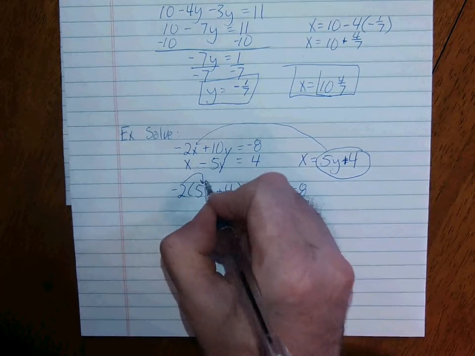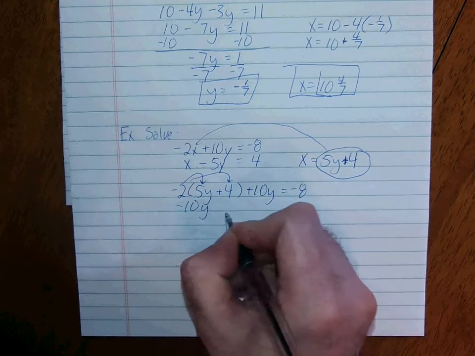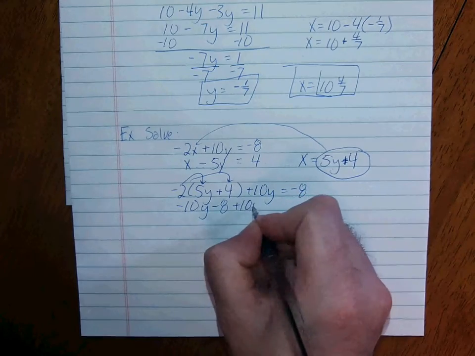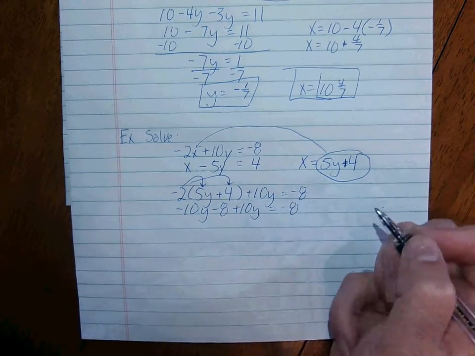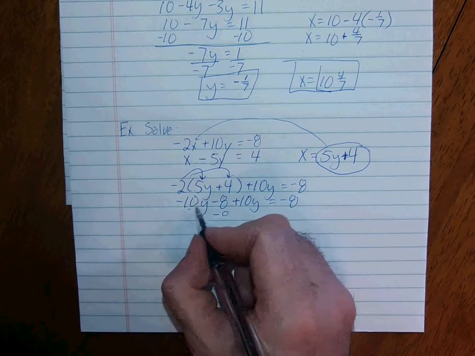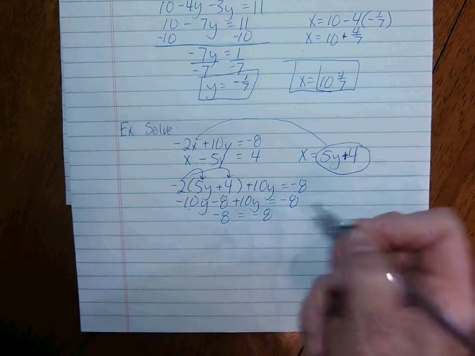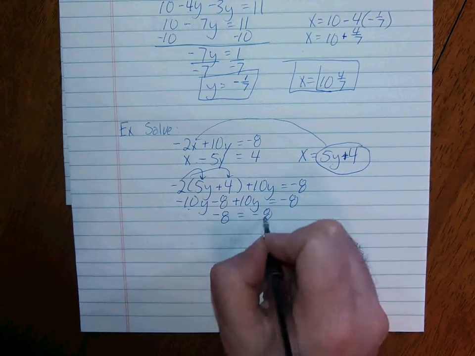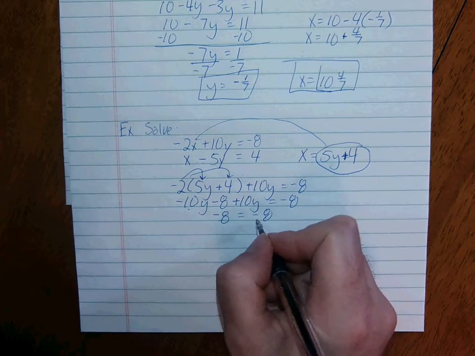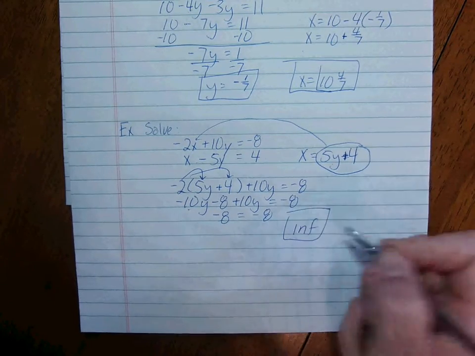So we're going to have to use distributive property here. So you're going to multiply that out. That's going to be negative 10y minus 8 plus 10y equals negative 8. In this case, our y's are gone. So negative 10 and positive 10 give you 0. So you're left with negative 8 equals negative 8. Oh, and here's another problem where the two answers that you found are equal to each other, which is true. So this is going to be another one that's going to be an infinite amount of solutions.